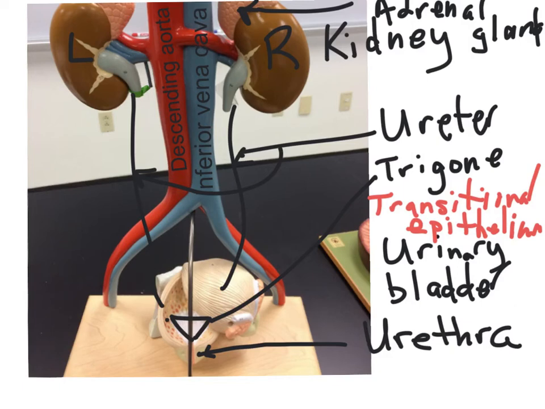If I do a little bracket here, that whole strip, running from this bracket to this bracket, you see that thick band outside of the groove, and that is what we call the detrusor muscle.